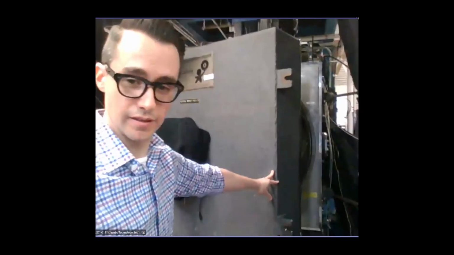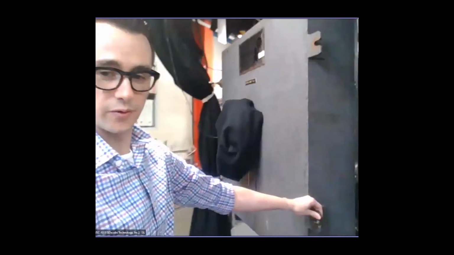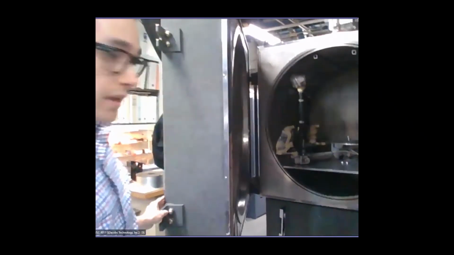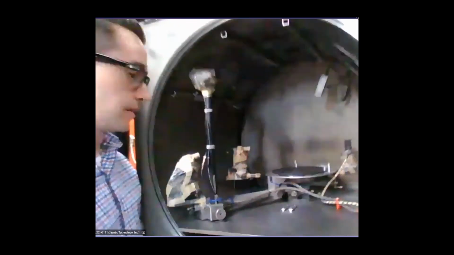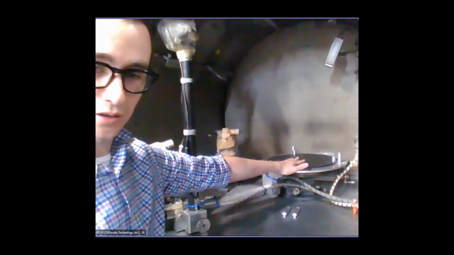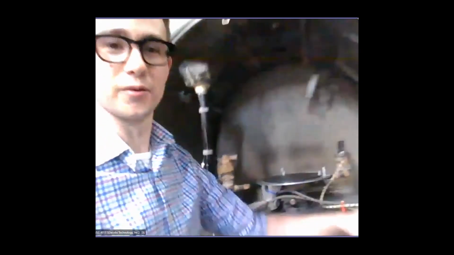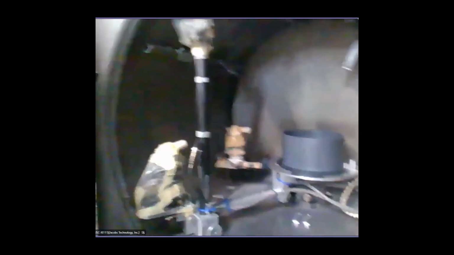So this is the chamber door for this gun. Can open it up for you. And sorry, I did not put a bucket inside. But inside we have an XY table that we can put our target bucket on. Here we go. Mark Santala to the rescue as usual. Here is our target bucket.